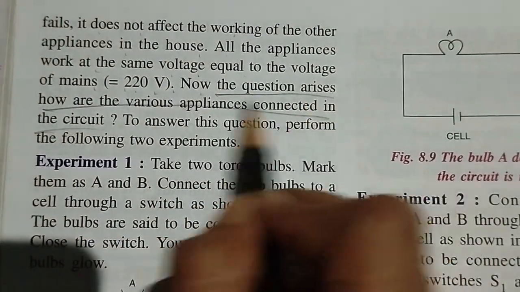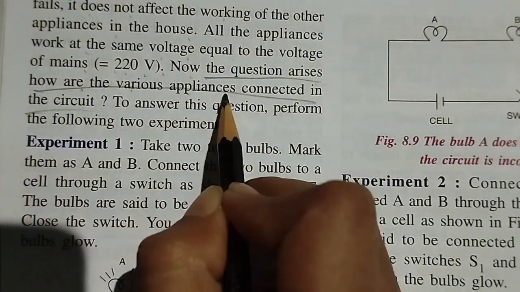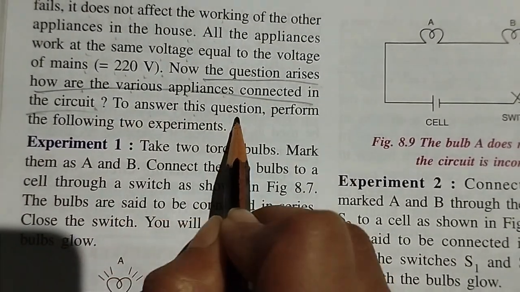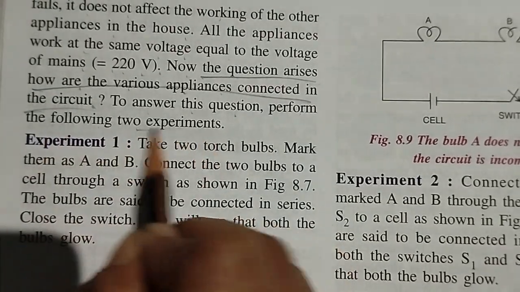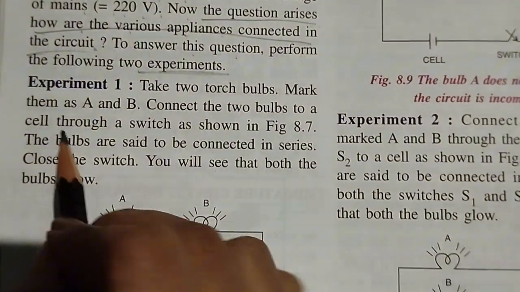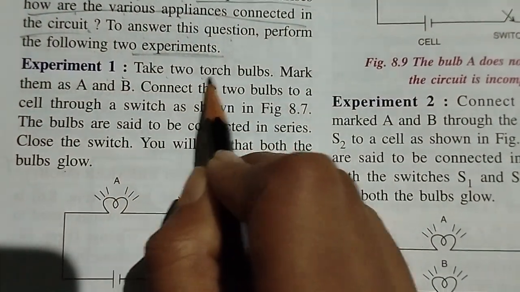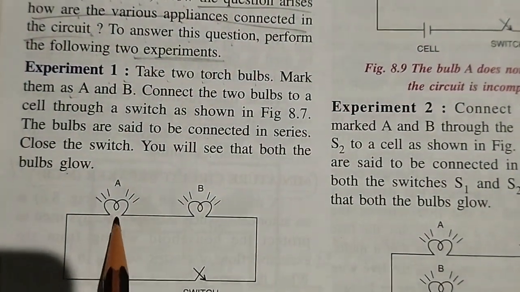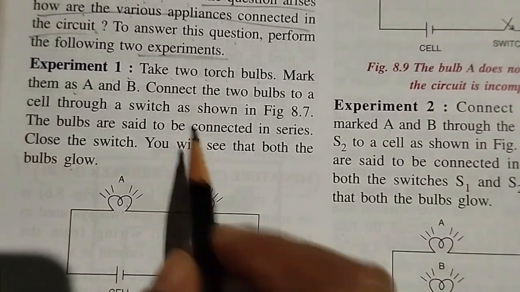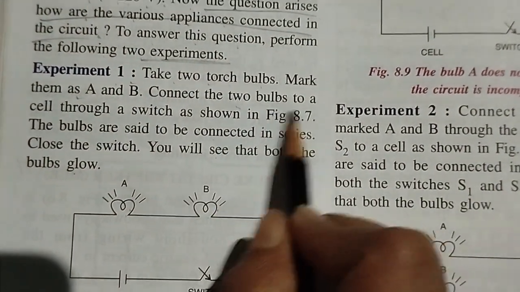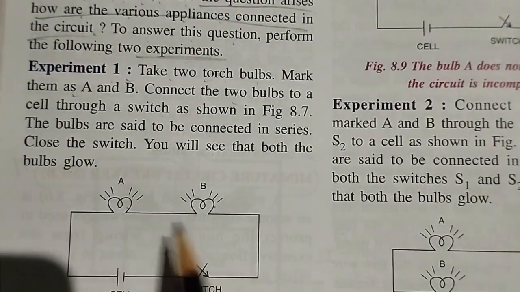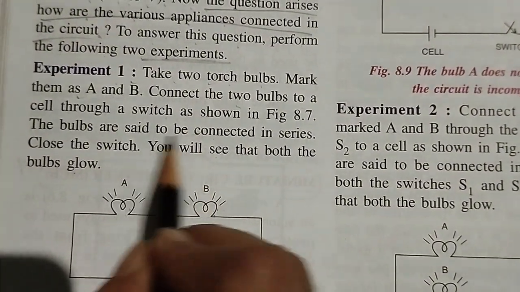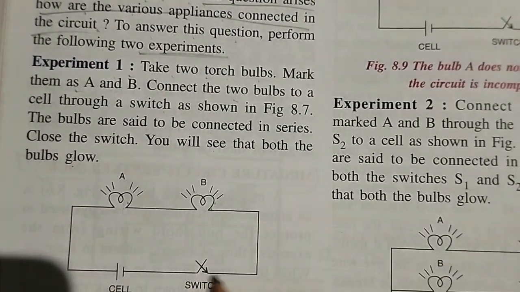Now, the question arises: how are the various appliances connected in a circuit? To answer this question, perform the following two experiments. Experiment number 1. Take two torch bulbs and mark them A and B. Connect the two bulbs, A and B, to a cell through a switch.